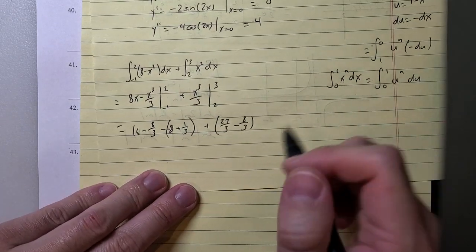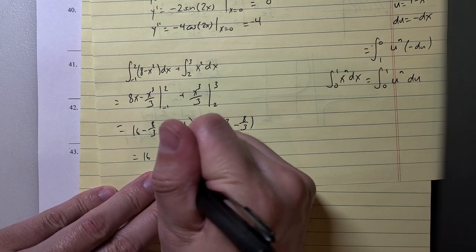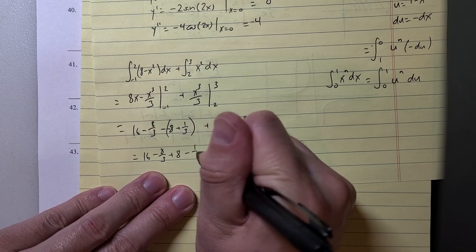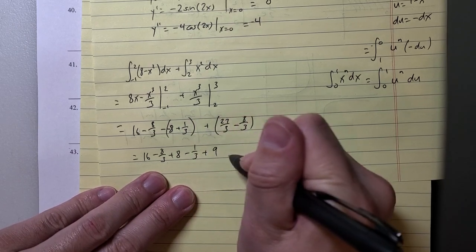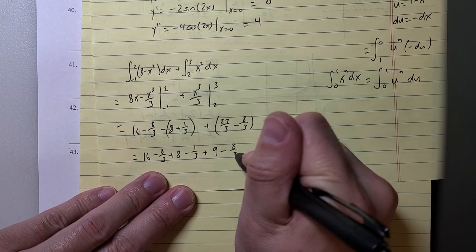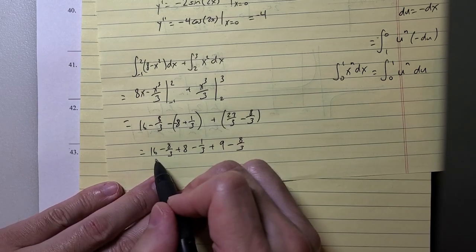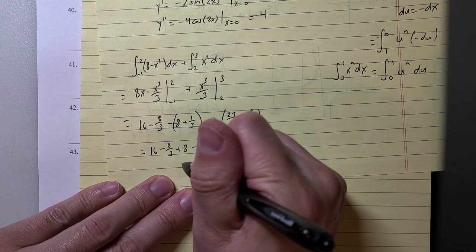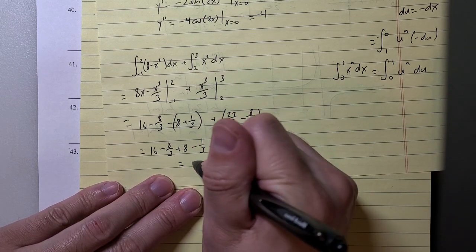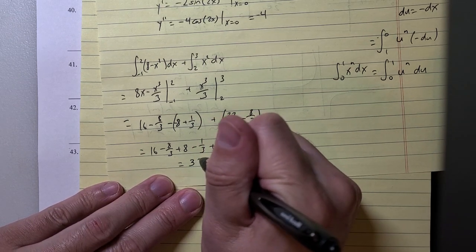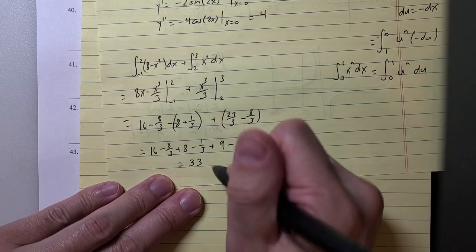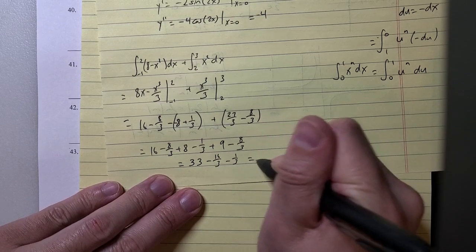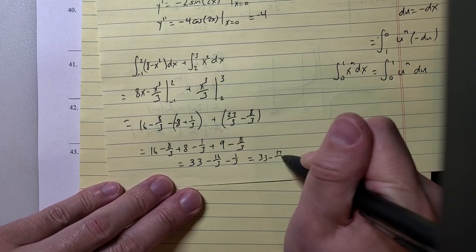Okay, so this would be 16 minus 8 thirds plus 8 minus a third plus 9 minus 8 thirds. So 16 plus 8 plus 9, 16 plus 17, that is 33. Okay, minus 16 over 3 minus another third, which is 33 minus 17 over 3.